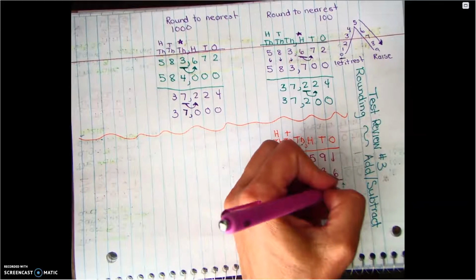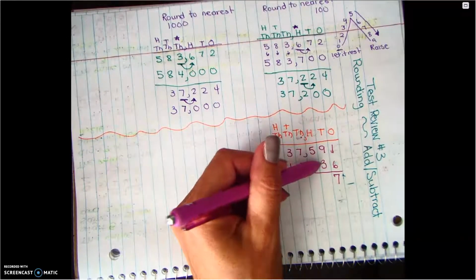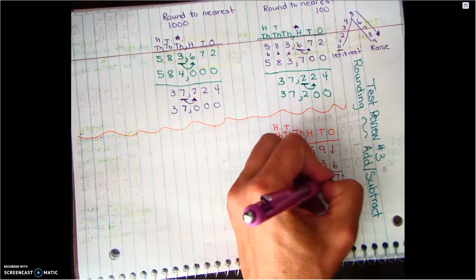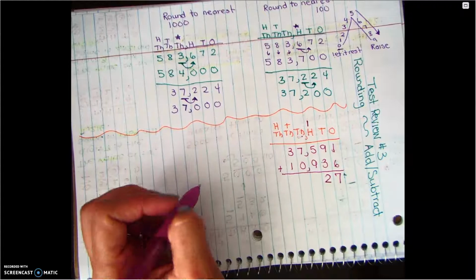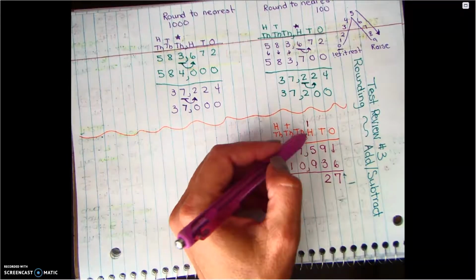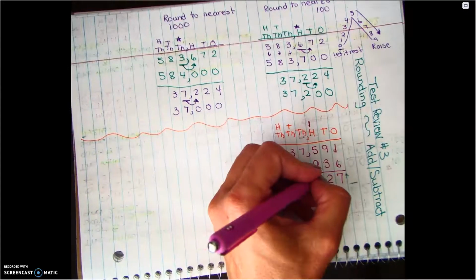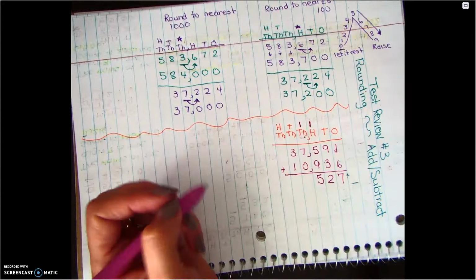Okay, we start with our ones. 6 plus 1 is 7. We do not need to regroup. 9 plus 3 is 12. We do need to regroup. So we have our 2 here, and we carry or regroup our 1 up here. 9 plus 5 is 14, plus 1 more is 15. So I put my 5, and I still carry my 1 next door.